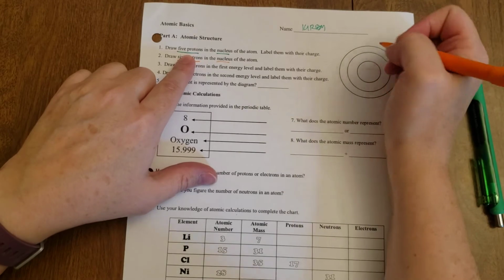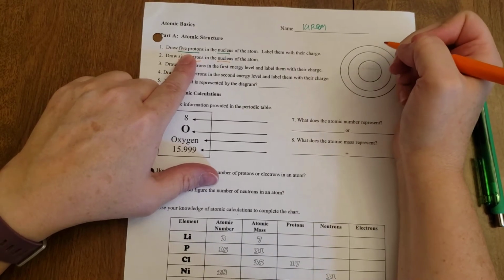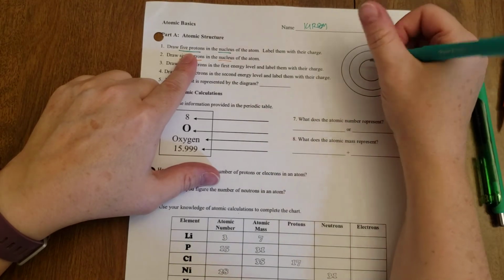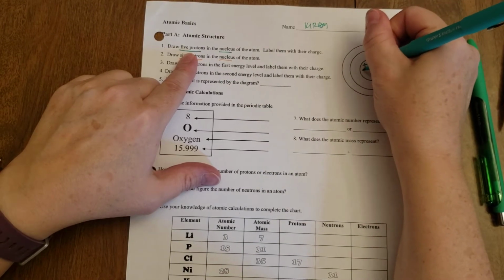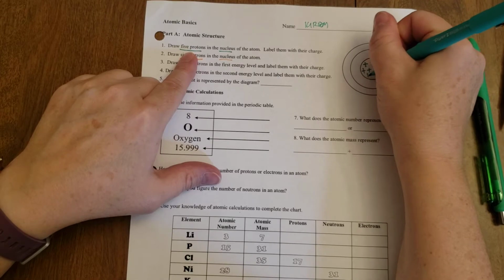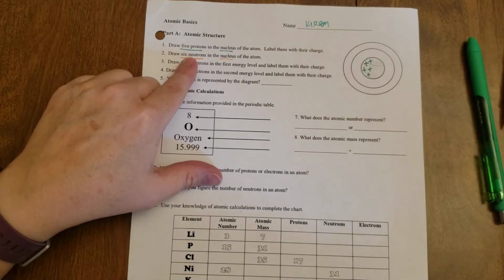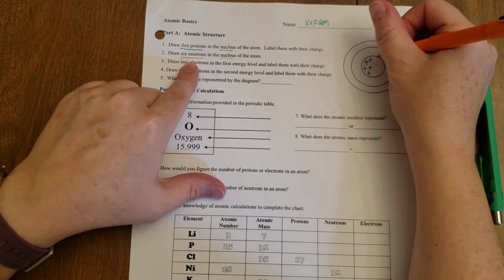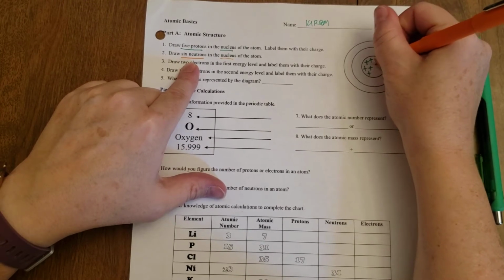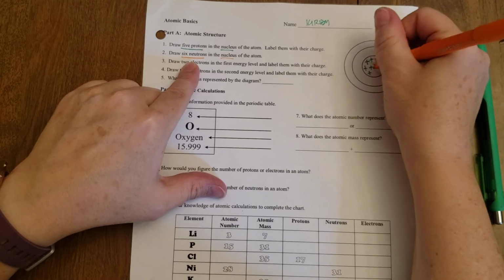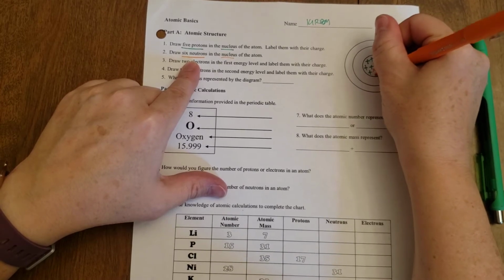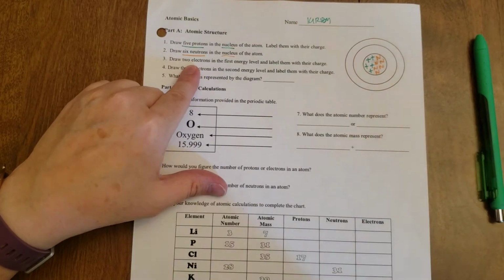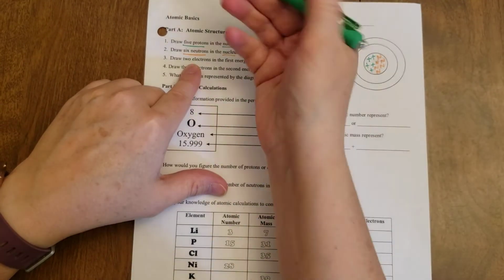So 5 protons. So instead of writing a P, you could do a P plus. I'm just going to do a plus sign. So for protons, I'm keeping them turquoise. I'm going to do 5 plus signs. There's my 5 protons. And then I need 6 neutrons, and they are neutral, so I'm just going to put an N. 1, 2, 3, 4, 5, 6 neutrons. So that's my nucleus.